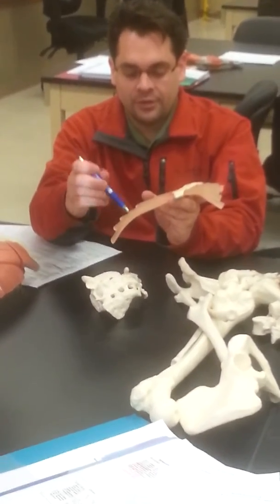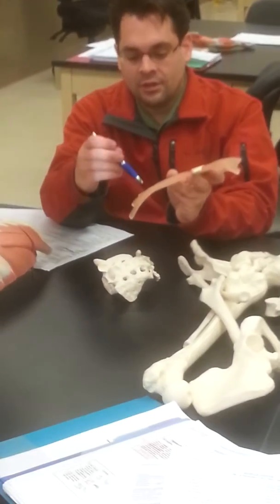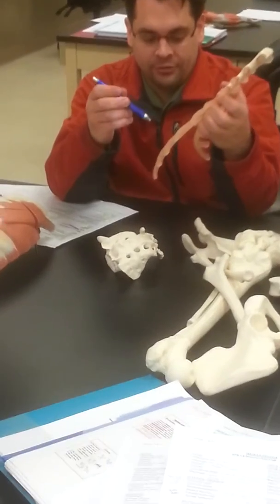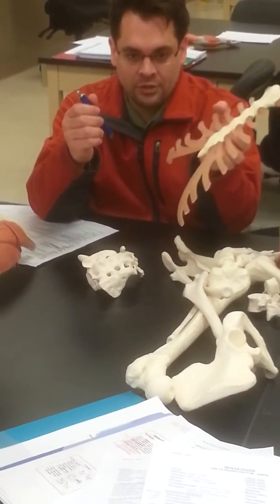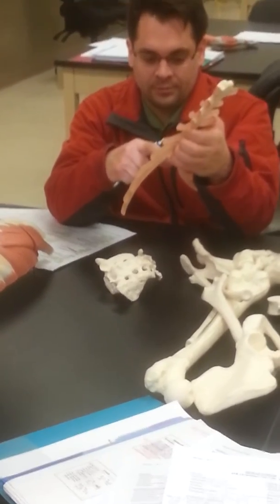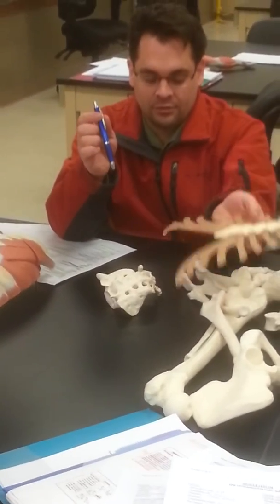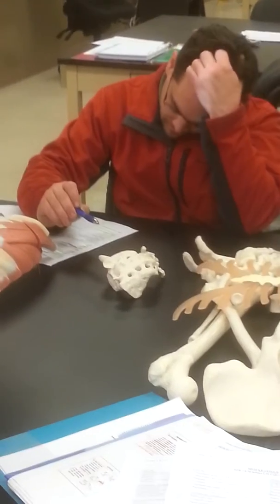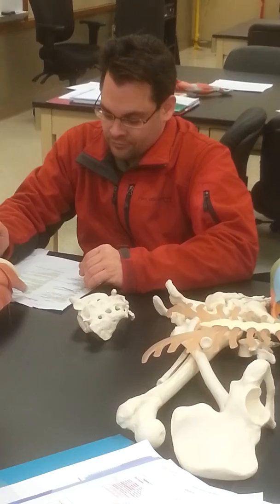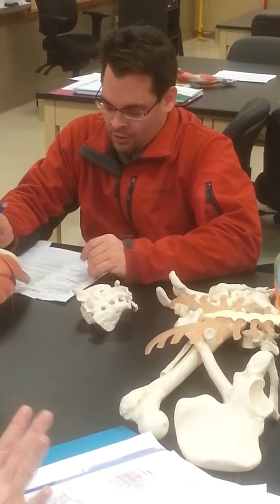See how these ones all down here are all joining together? 8, 9, and 10. They're the false ribs. And then the floating ribs, they're not even on here. They're the ones that don't attach at all to the sternum through anything. They're just kind of floating there. So that's all of the axial skeleton completely. That was my problem.